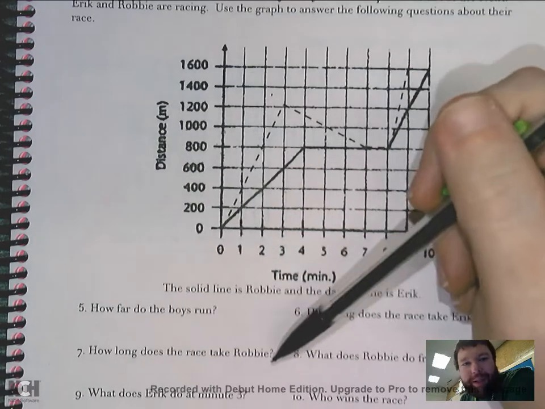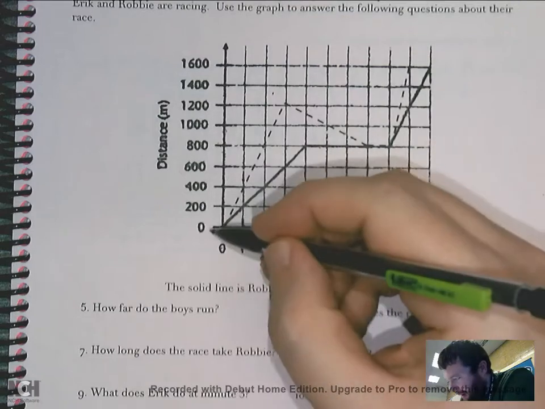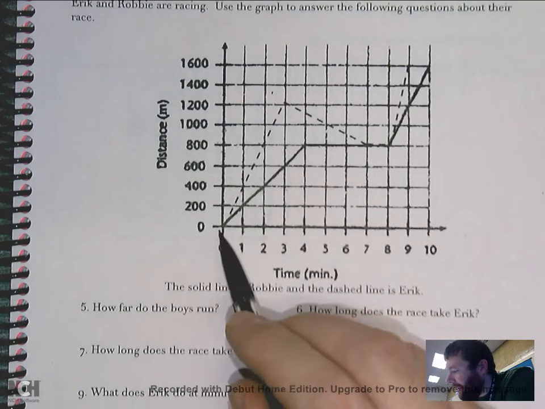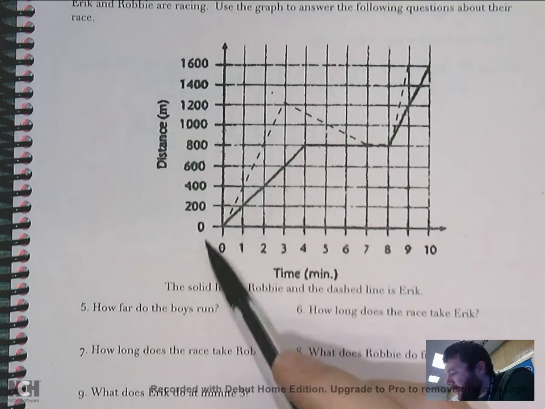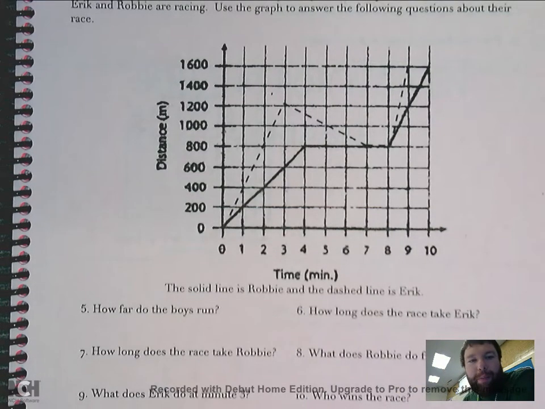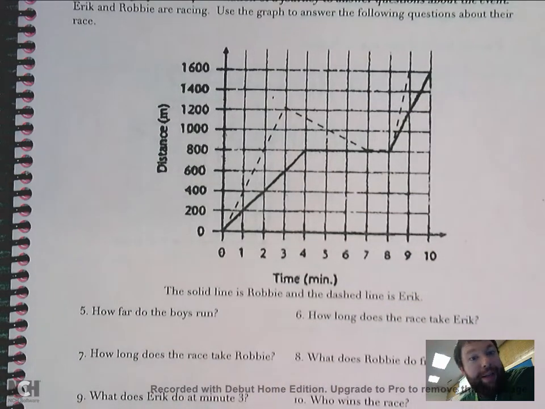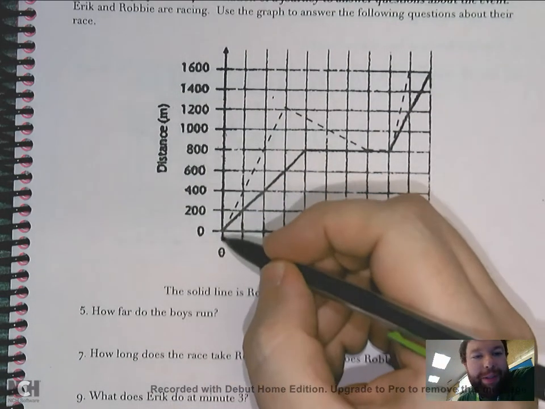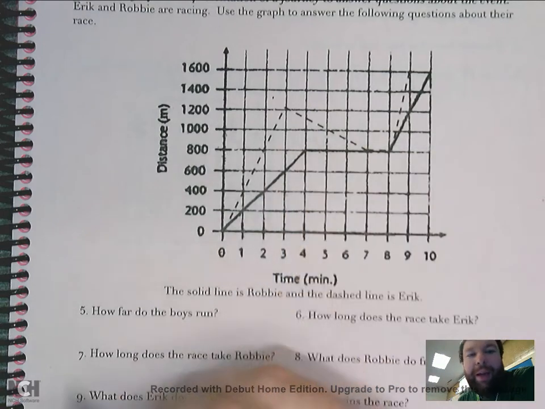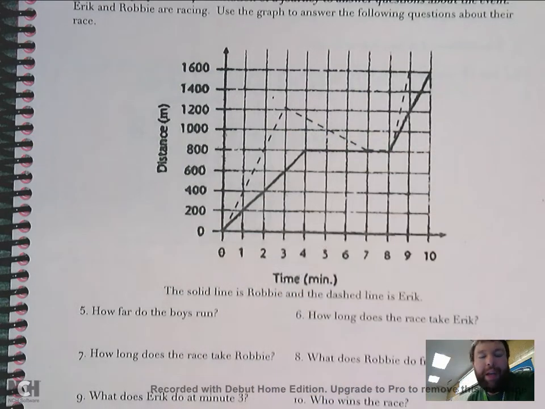This is a time and distance graph, so the y-axis is the distance, and it goes up 200 each time I go up 1. That's 200 meters. And then the x-axis is minutes, and it's just going over 1. It's important to look at the scale on these graphs before you start trying to interpret them, because that's one of the biggest mistakes: they think it's 1, 2, 3, 4. It's not just simple counting if the scale is different. This is going up by 200s each time.